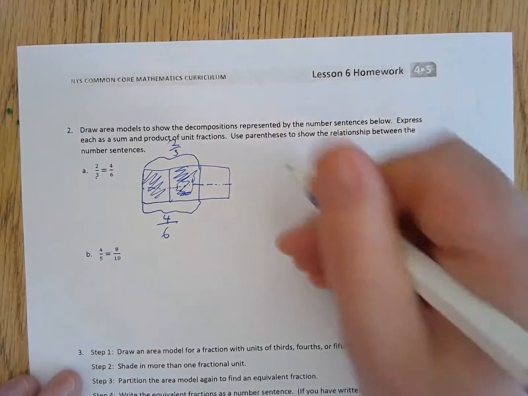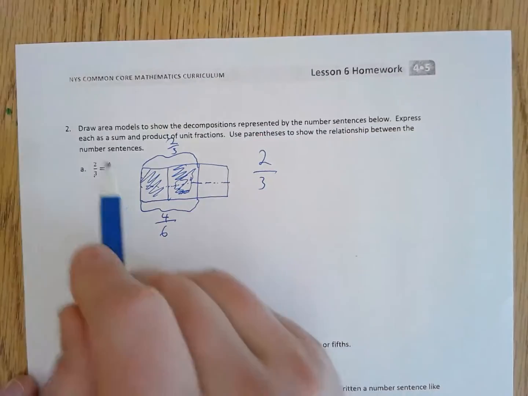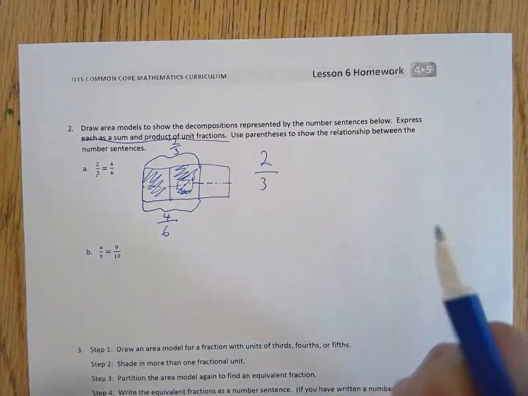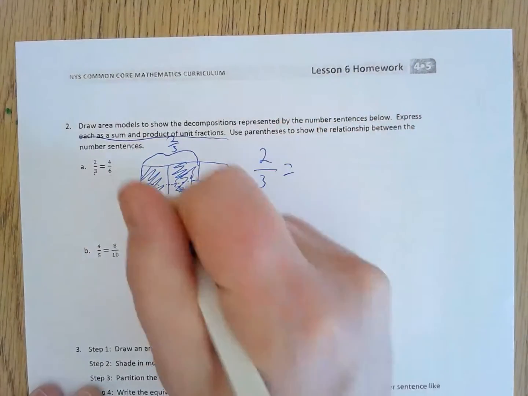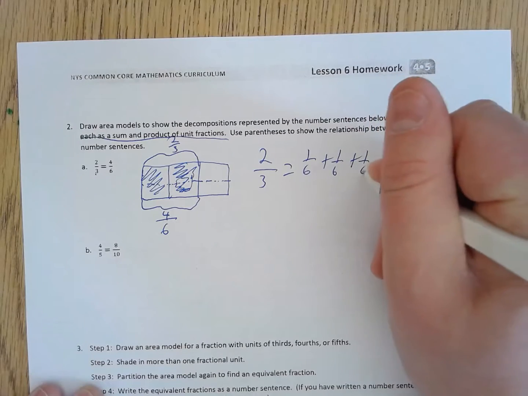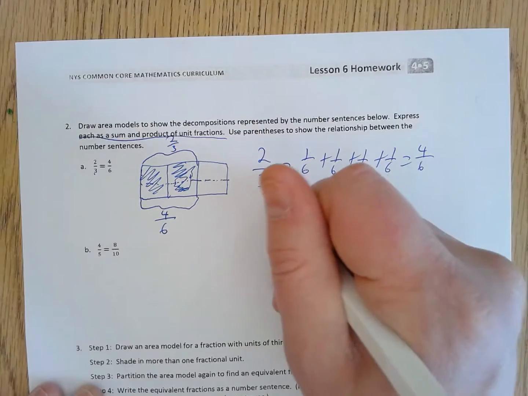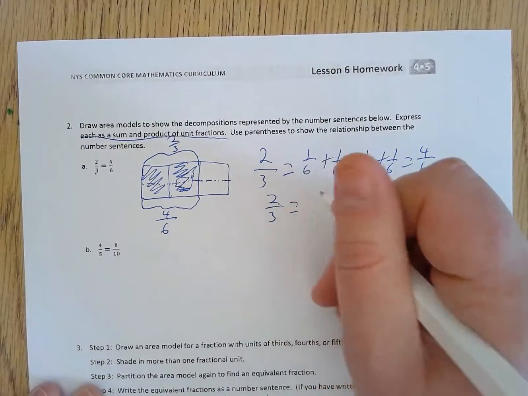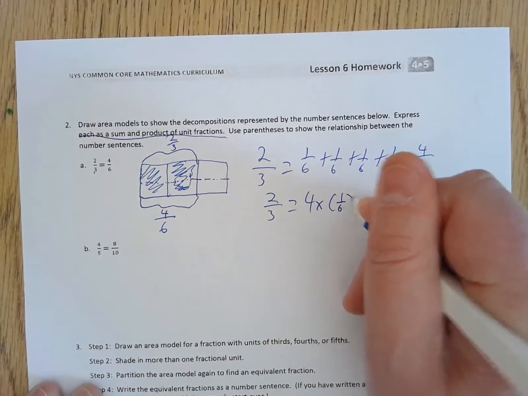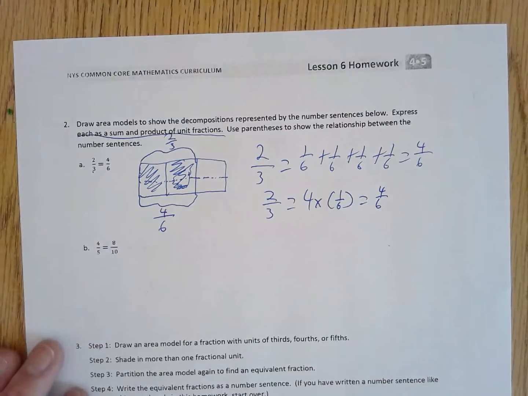Okay, so now we just need to show our addition sentence, because all we want is the sum. Oh, sum and products. We have to do addition and multiplication. So we have 2/3 equals 1/6 plus 1/6 plus 1/6 plus 1/6 equals 4/6. And then our multiplication sentence is 2/3 equals, we have 1, 2, 3, 4 times 1/6, because that's what we're adding up. And that's going to give us 4/6 as well.